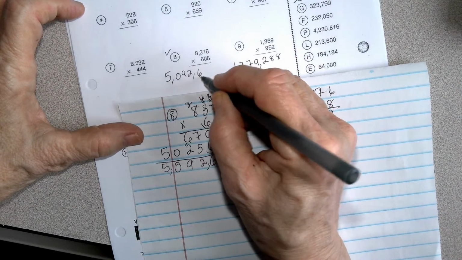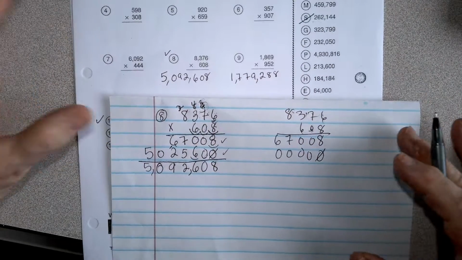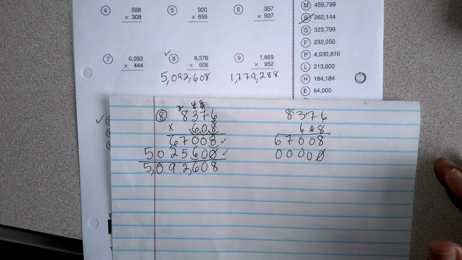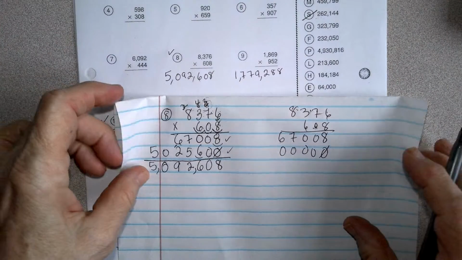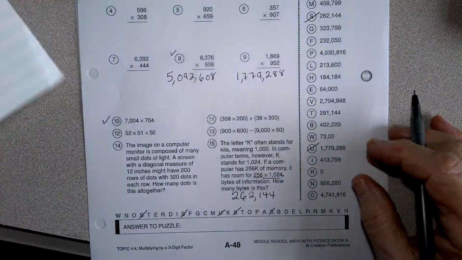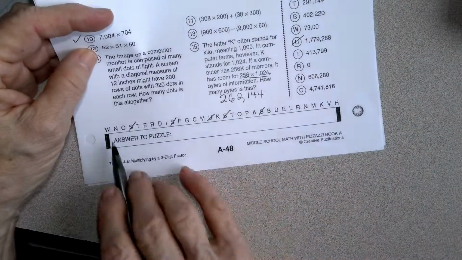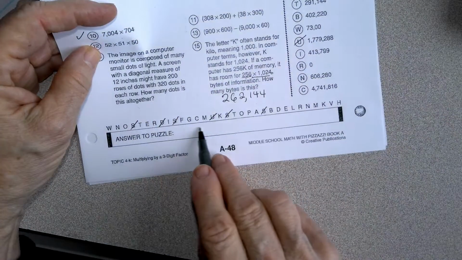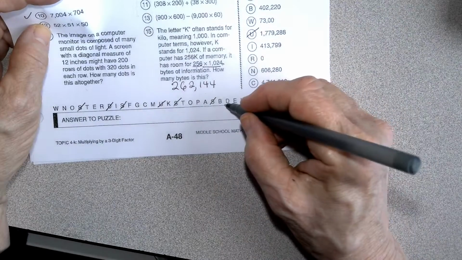5092, 608. Okay. Then the other one that we're going to do is, don't forget to cross out at the bottom. Oh yeah, what letter are we crossing out? The letter D, so 1 and 2.